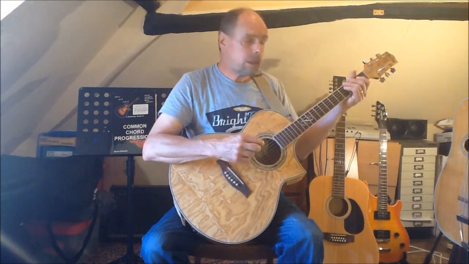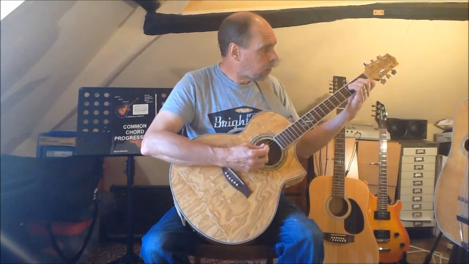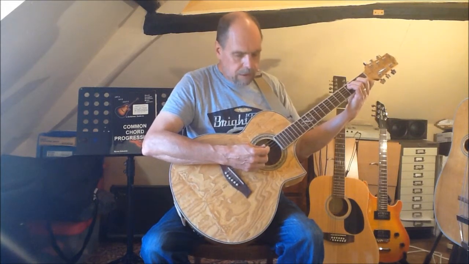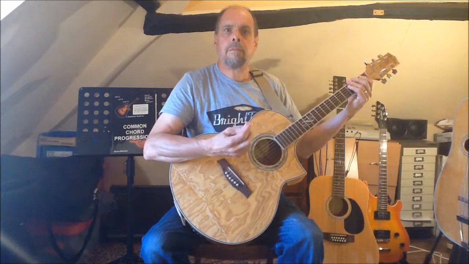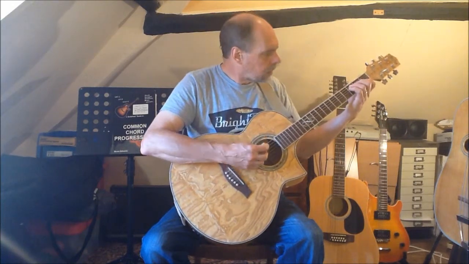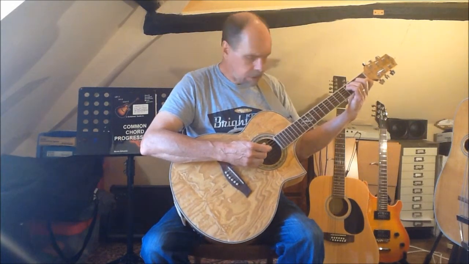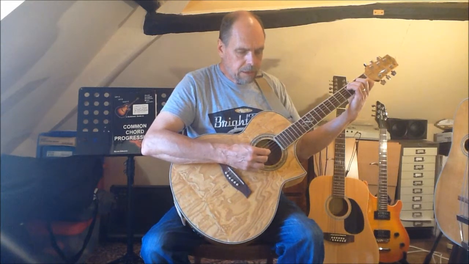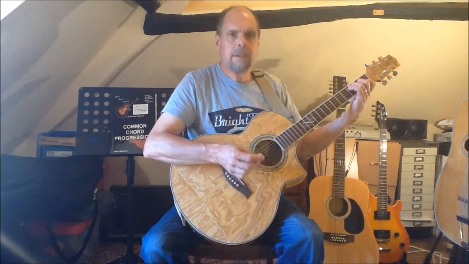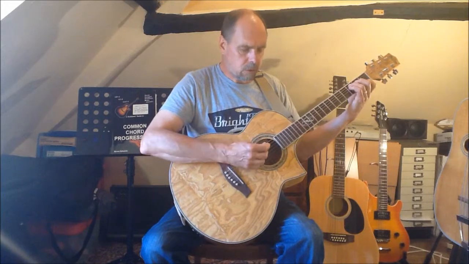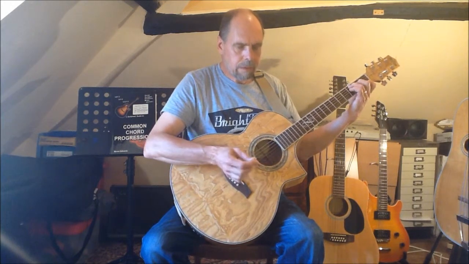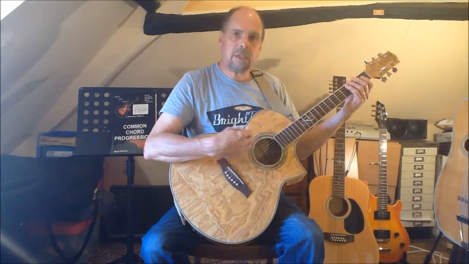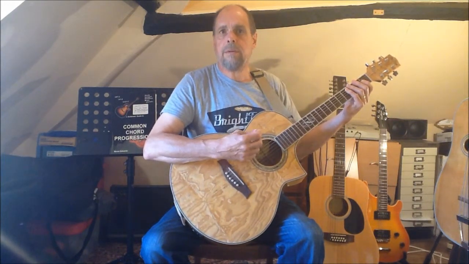If we examine the open position chord shapes for our 1-4-5 progression, that is C, F and G, we can see on the C chord in the middle four strings we have the notes C, E, G and C. That's the chord tones root, third, fifth and octave, in exactly the sequence that they appear in the C major scale.